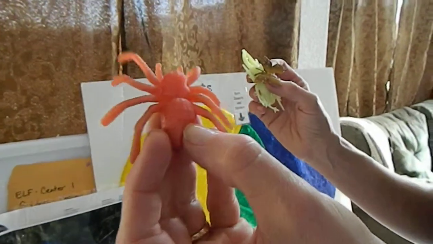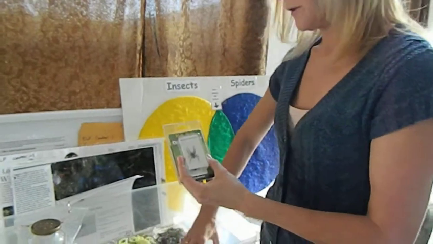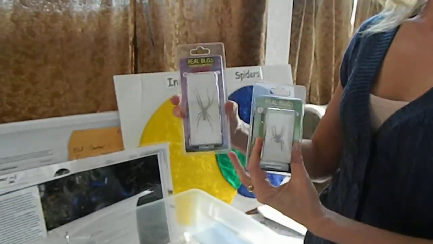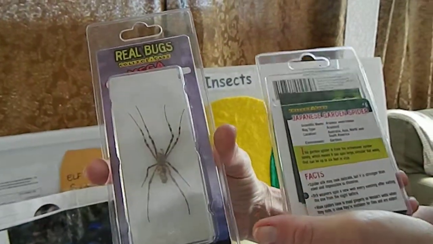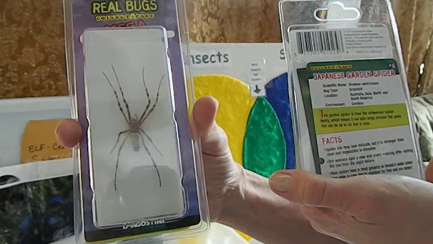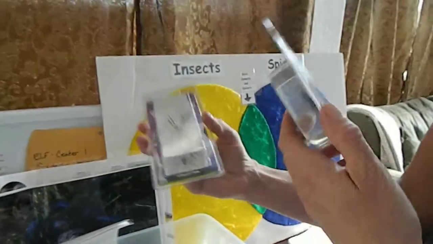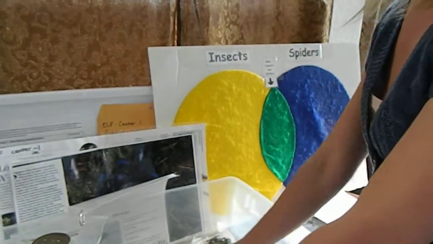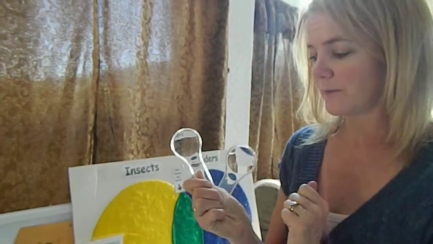So once you look at your plastic examples, we also have a couple of super cool spiders in resin, I guess. And there's also some handy information in these containers. Again, with all ELF, please put the materials back as you find them so that people can find the information and share it with their class.